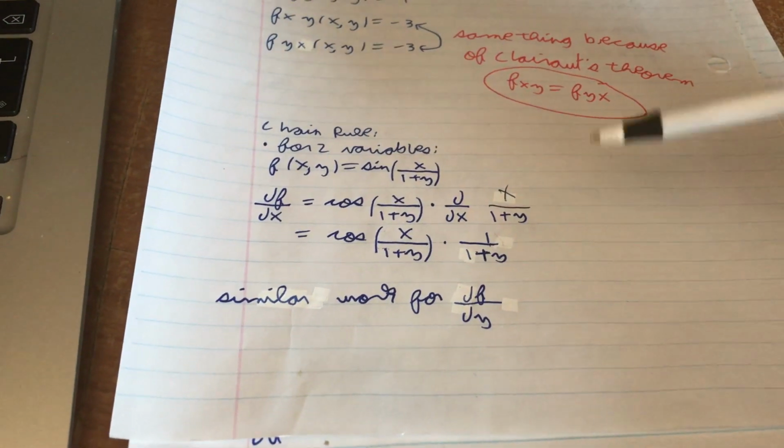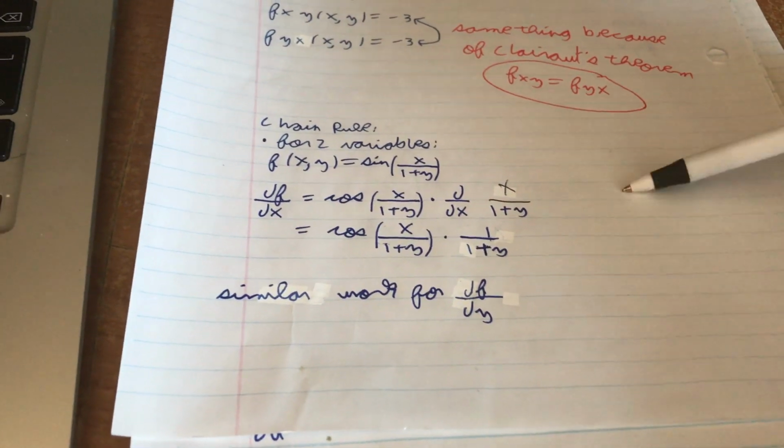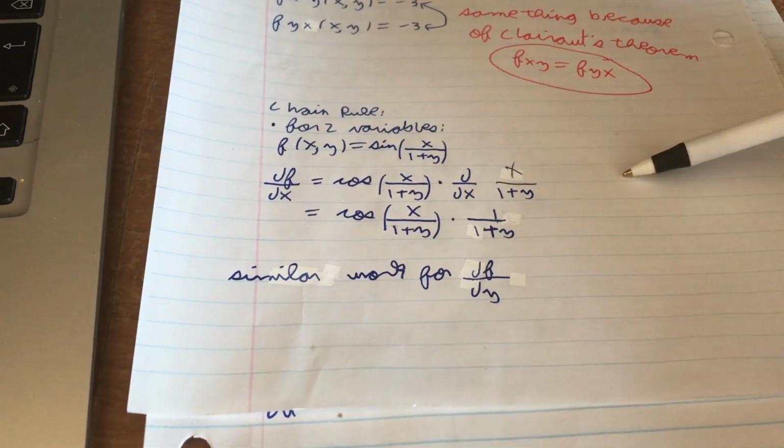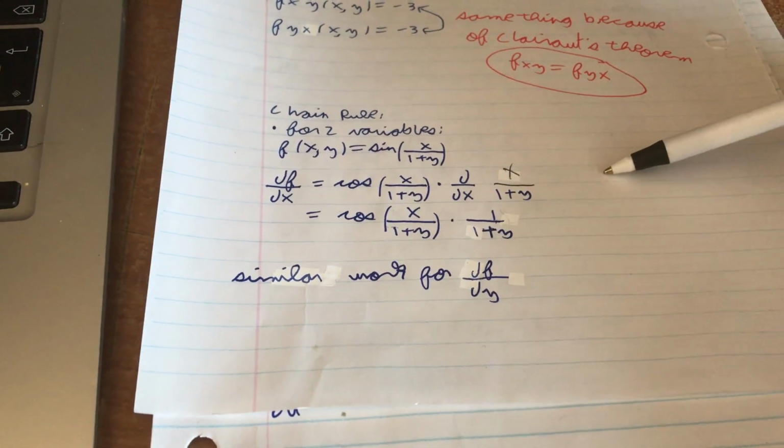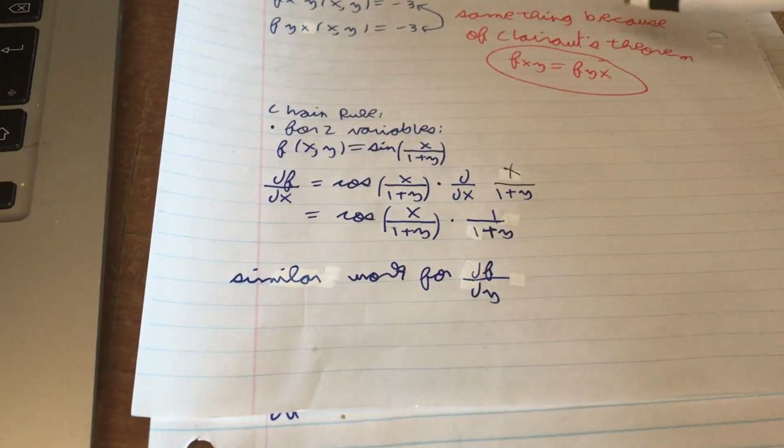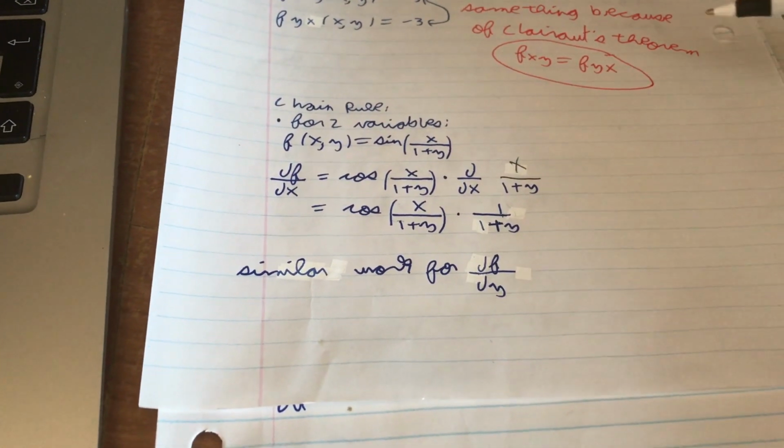Next, we're going to be looking at the second part of this video, which is the chain rule. First we're going to look at the chain rule for two variables. It's pretty much the same thing as in Cal 1, but instead of doing simple derivatives, we're going to be doing partial derivatives.